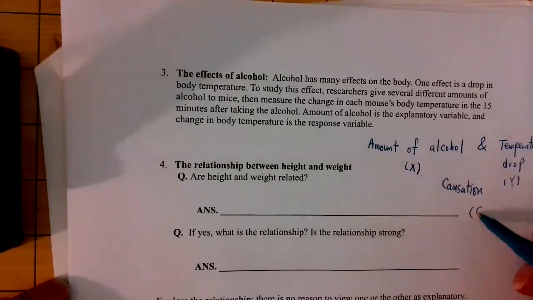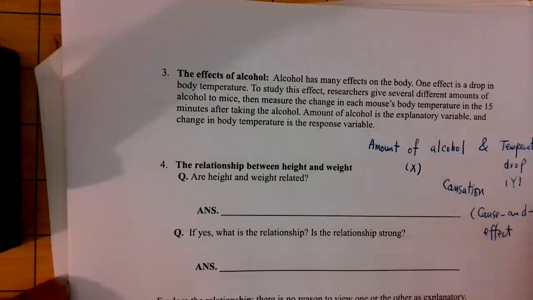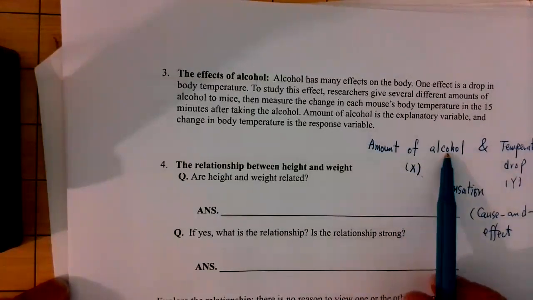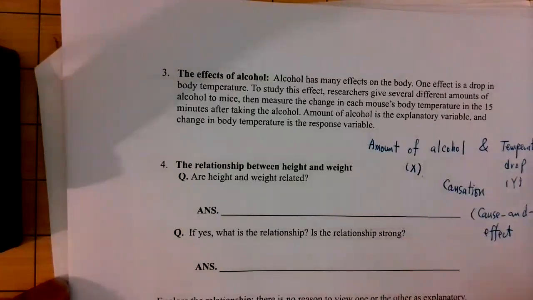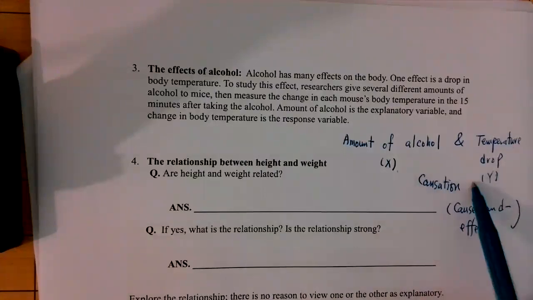Or you say cause and effect relationship. If you apply more alcohol to a mouse, then it has what? More body temperature dropped, okay? So this is cause and effect relationship, causation.